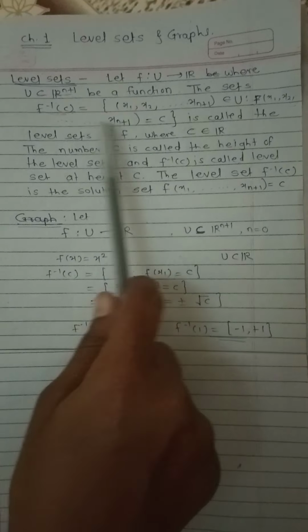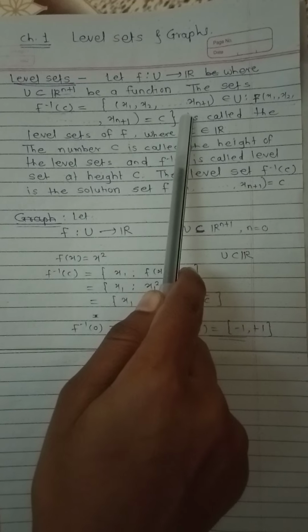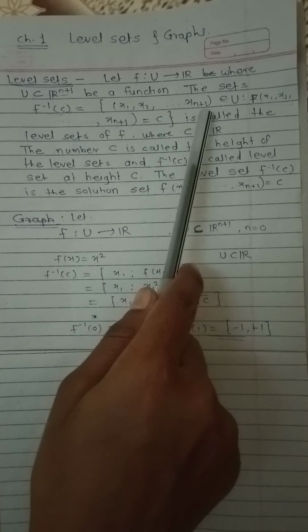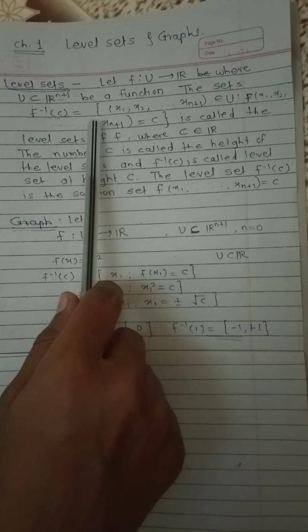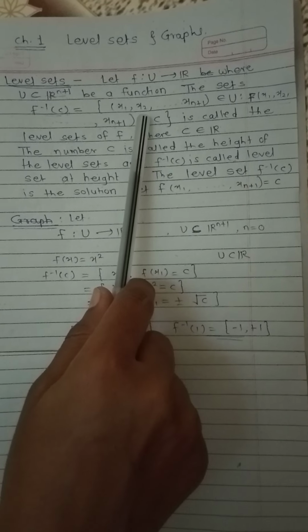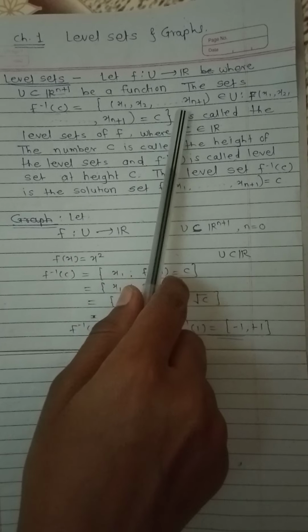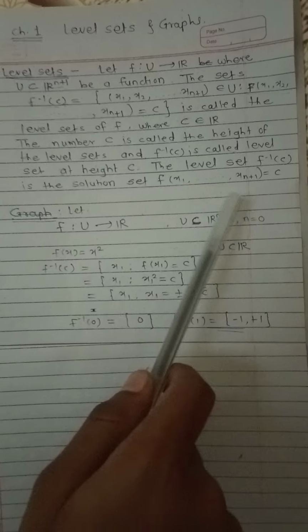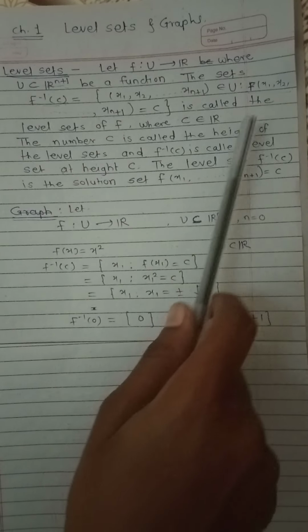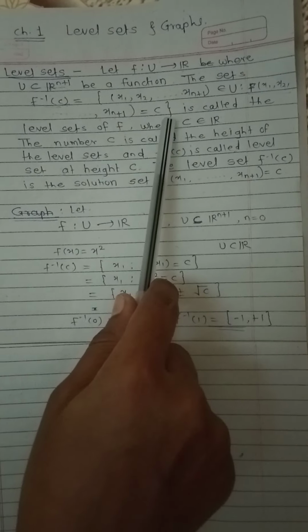This is the level set of f. So f inverse of c is the set of (x1, x2, up to x_(n+1)) such that f(x1, x2, up to x_(n+1)) equals c.